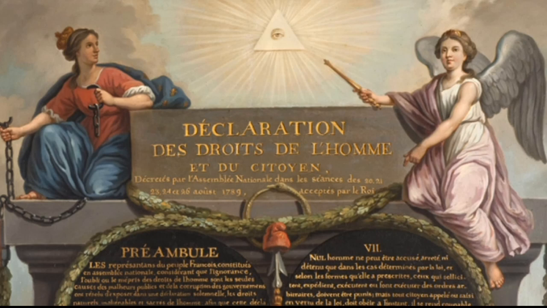Criticism and limitations. While the Declaration represented a significant advance in human rights, it was not without flaws and limitations. 1. Exclusion of women. Despite its universal rhetoric, the Declaration applied only to men. Feminists like Olympe de Gouges responded with the Declaration of the Rights of Women and the Female Citizen, 1791, highlighting the inconsistency in demanding equality while excluding women.